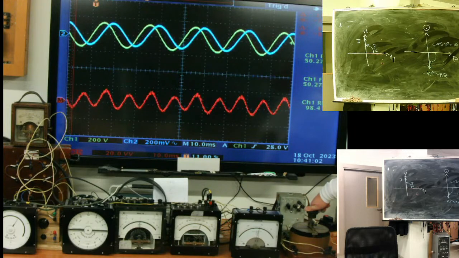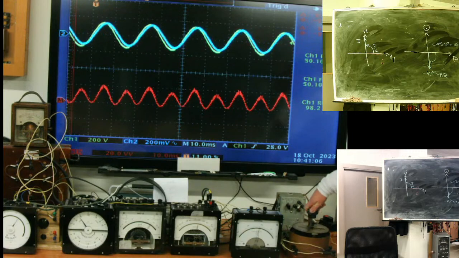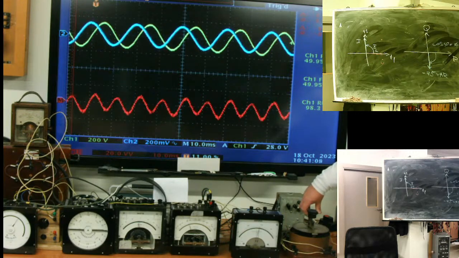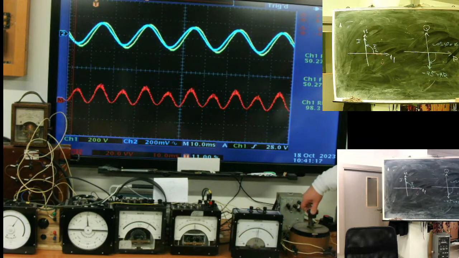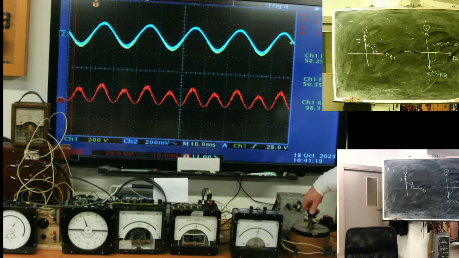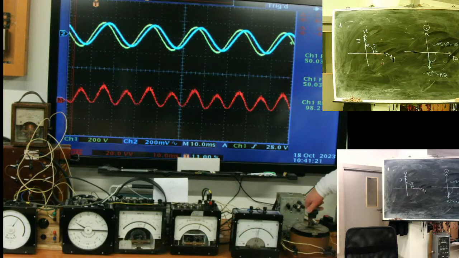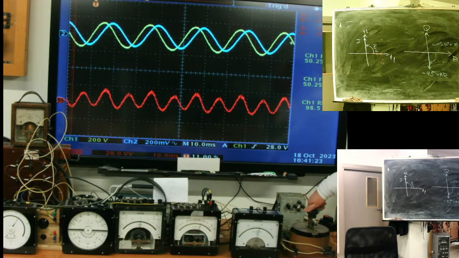Here power factor 0 lagging, power factor 0 leading. 1 is completely active load, pure active, and power factor 0 is a pure coil.